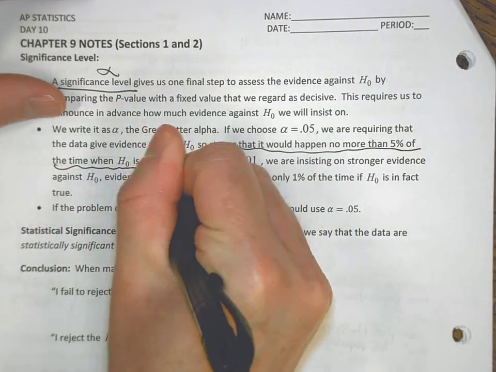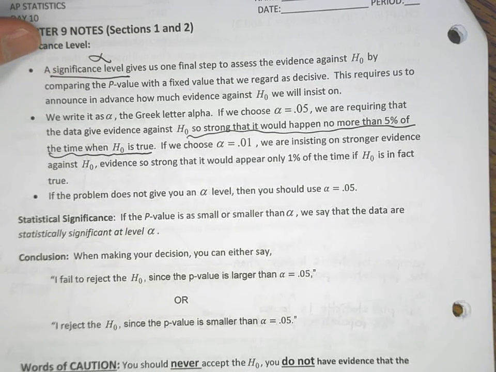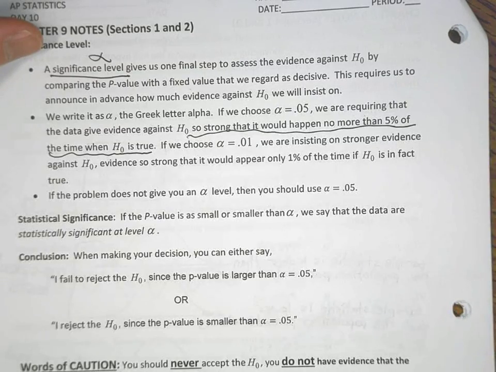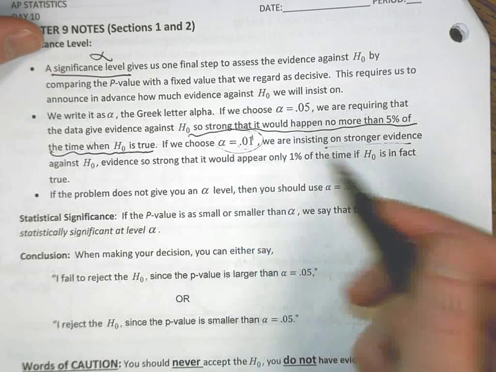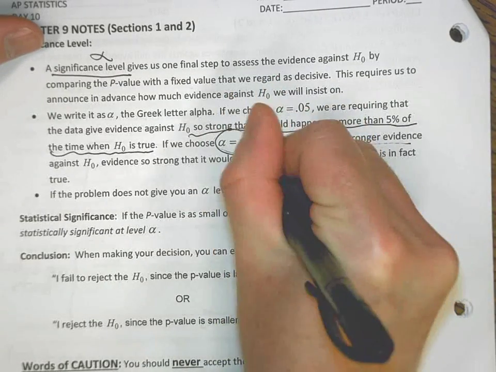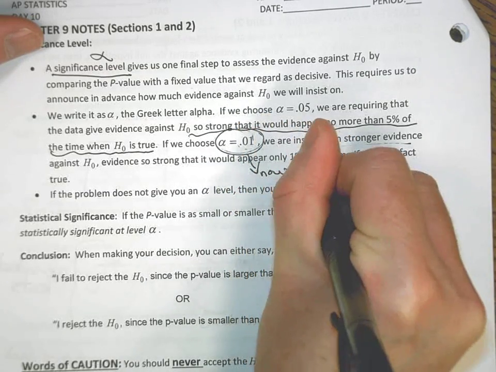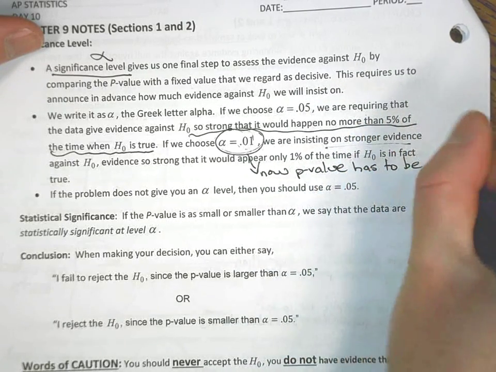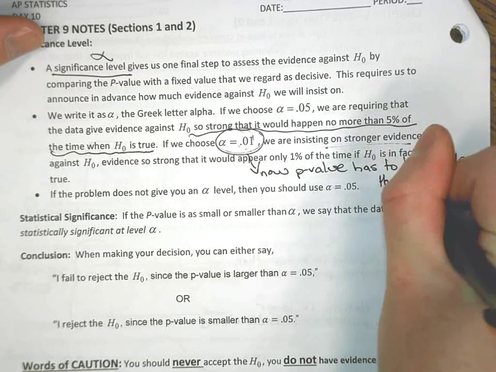Sometimes they'll reword what the p-value means or your significance level means in multiple choice questions. So that's another way that they could possibly write it, that it shouldn't happen more than 5% of the time. If we choose alpha equal to 0.01, we're insisting on stronger evidence because your p-value now has to be smaller than 0.01. This is how they manipulate statistics out in the real world.